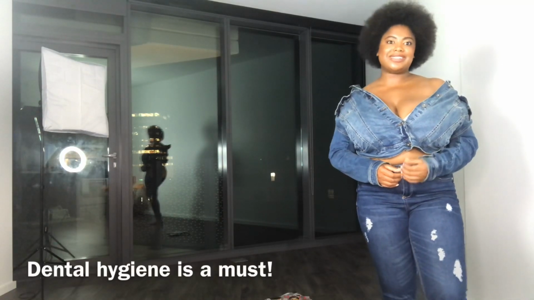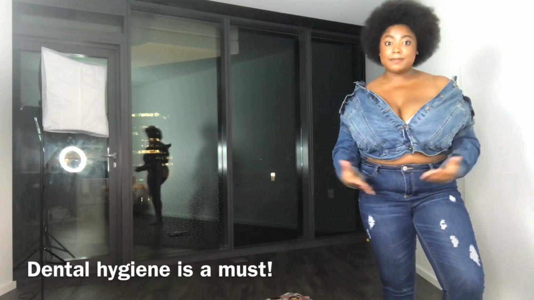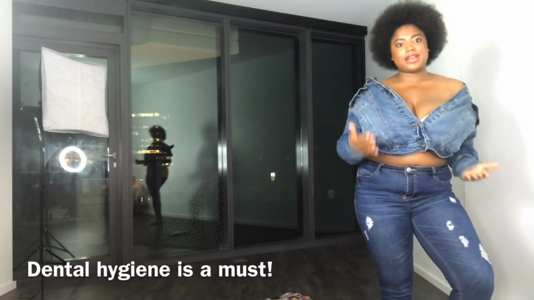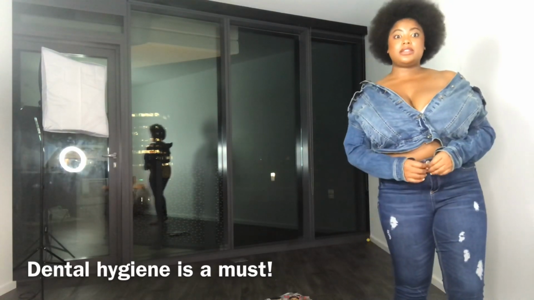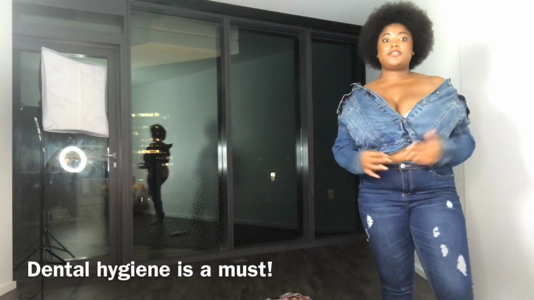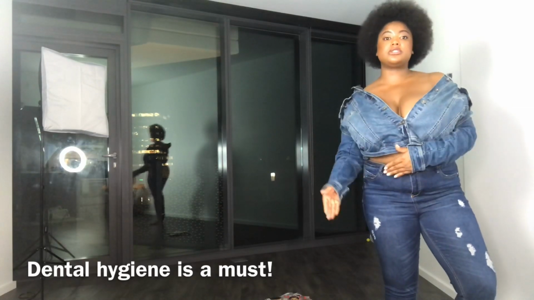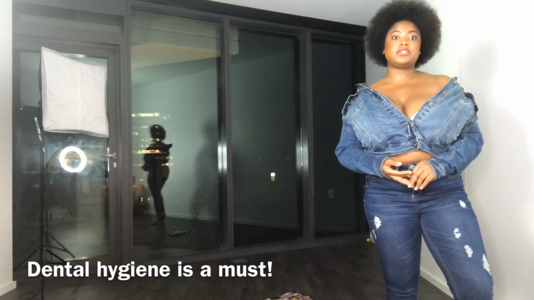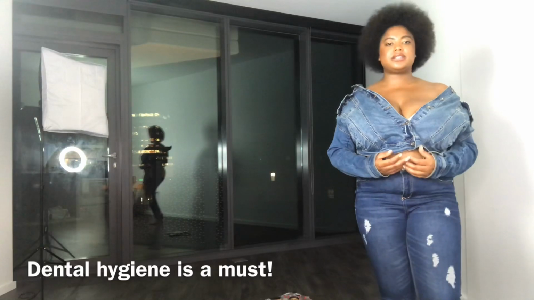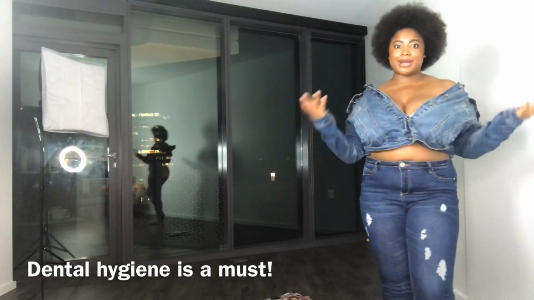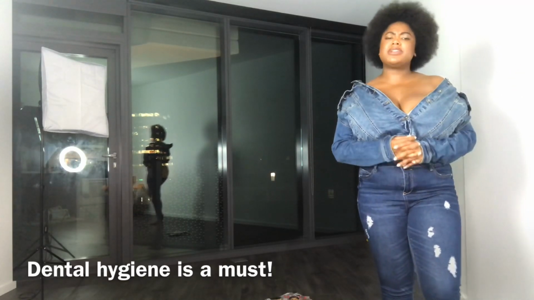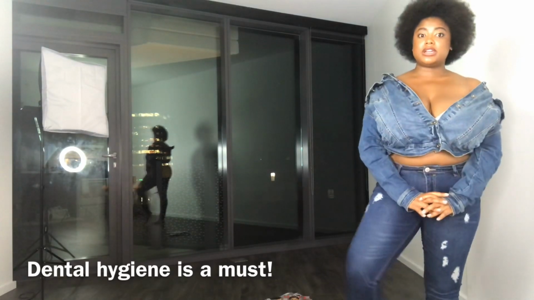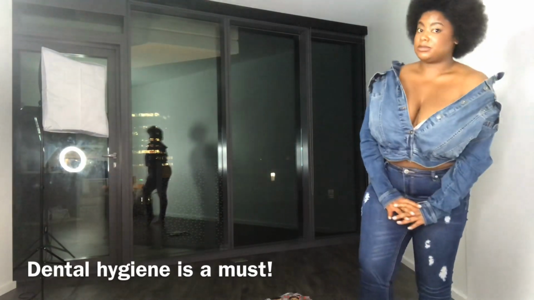Really pay attention to your dental hygiene. I think it's important because modeling and acting kind of go hand in hand, and you'll see a lot of your favorite models in commercials and maybe even have chances to do TV shows and movies. And it's just always nice to have a bright, nice, healthy smile when you're doing that. Plus, your dental hygiene is linked to your cardiovascular health, which is important as well.